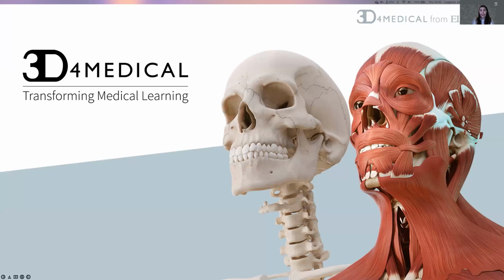I'm a medical writer at 3D for Medical from Elsevier, and today I will present to you a short demonstration of Complete Anatomy. For those who may be new to Complete Anatomy, I will give a brief summary of what the platform is and how you, as an educator, can use Complete Anatomy to teach students in an interactive and engaging way. Then we will dive into a demonstration highlighting our new female model that was released just last month.